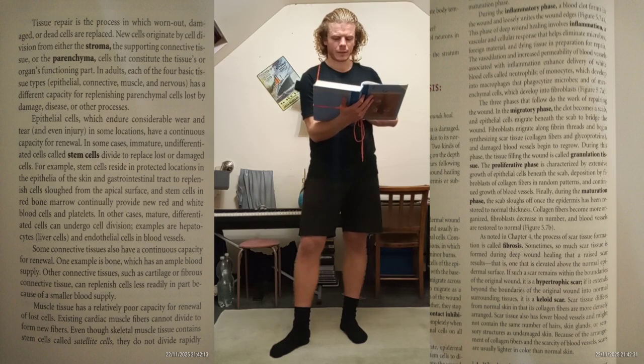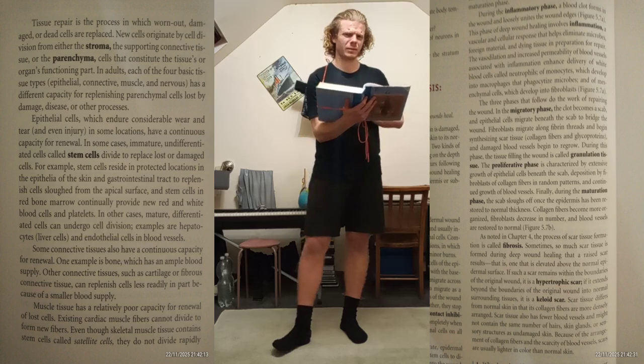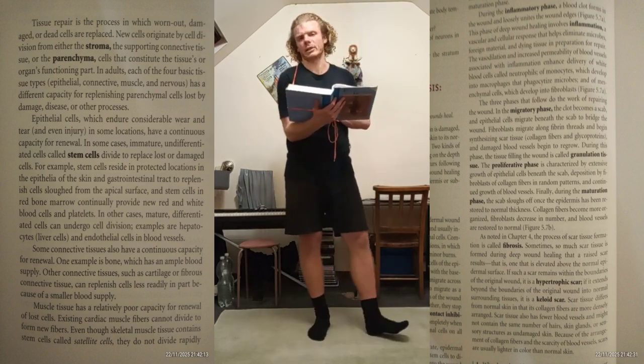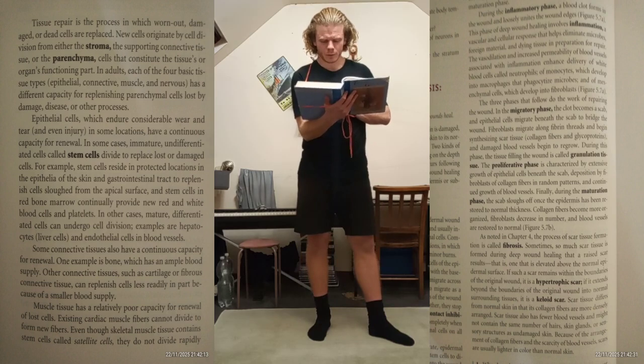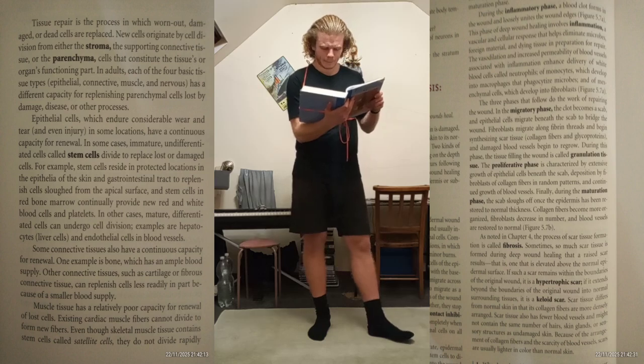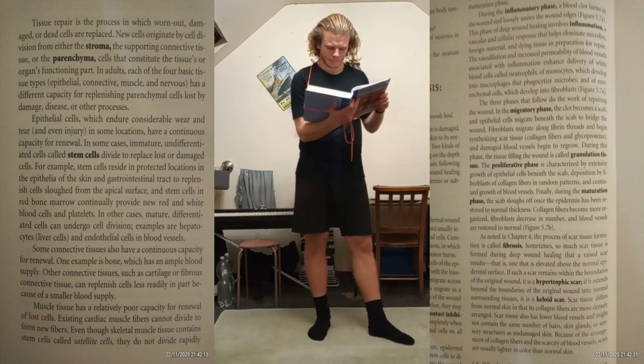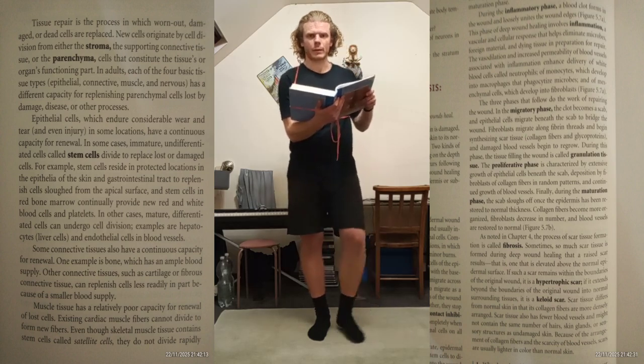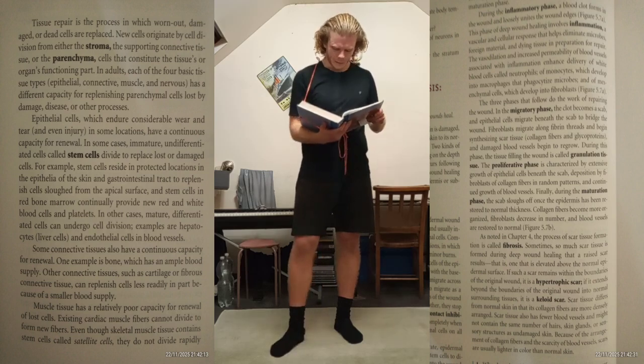So when we're mentioning them, basically as cells, but not so much as tissue, but in a way also. There are also the hepatocytes in the liver and the endothelial cells in the blood vessels. The epithelial cells have a continuous capacity for renewal. Let's go on and look then.